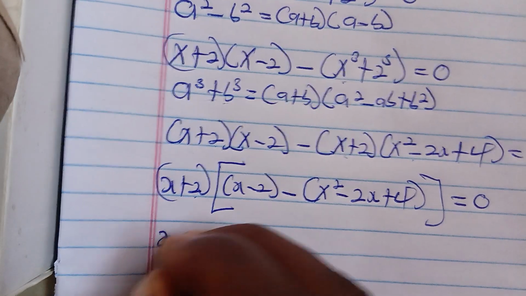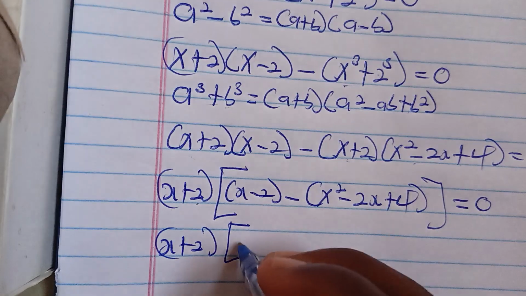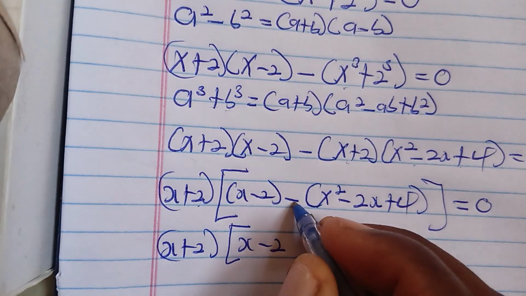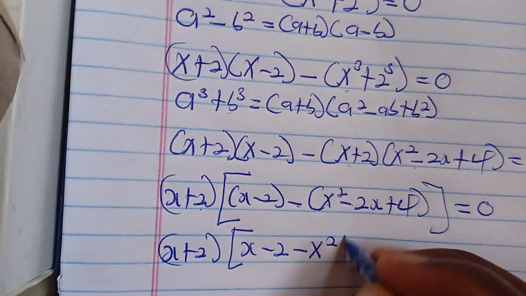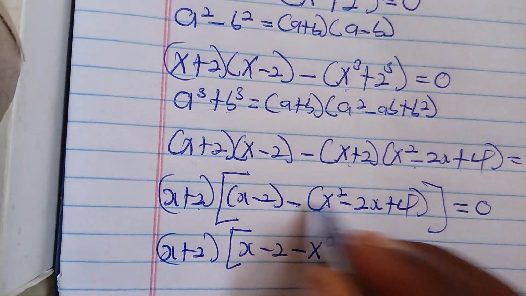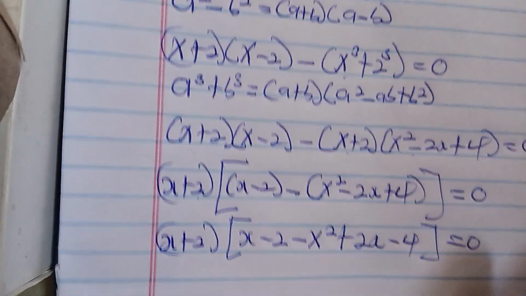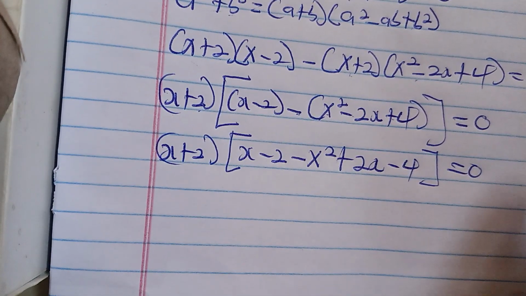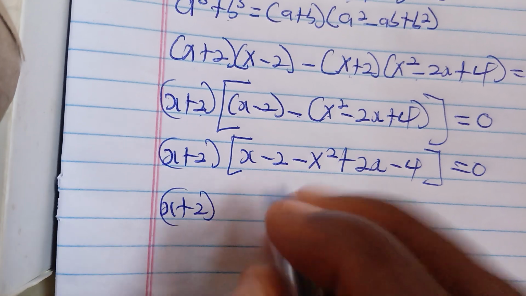Now let's proceed. So you're going to have x plus 2, now x minus 2, this and this gives us minus x squared, this and this gives us plus 2x, this and this gives us minus 4. So this is what we have now. We're going to have x plus 2.